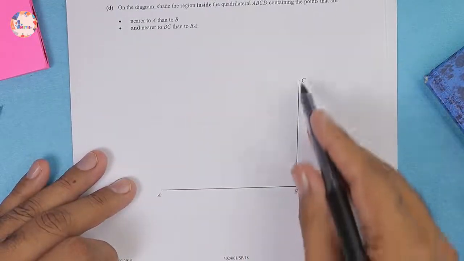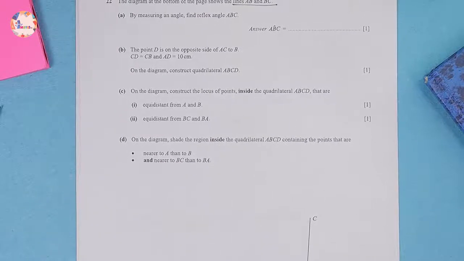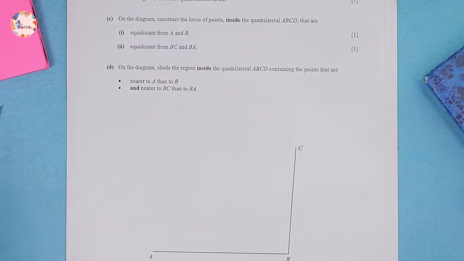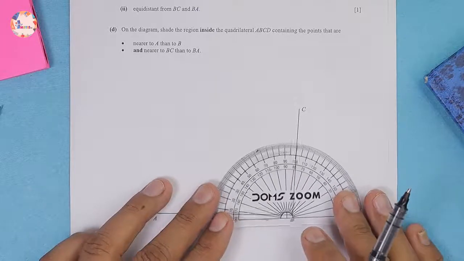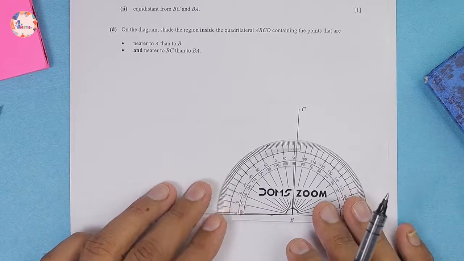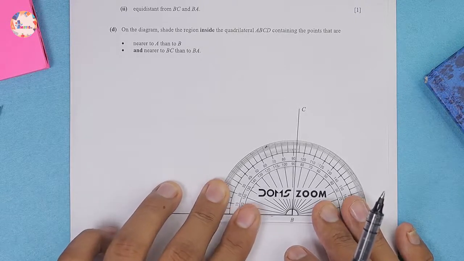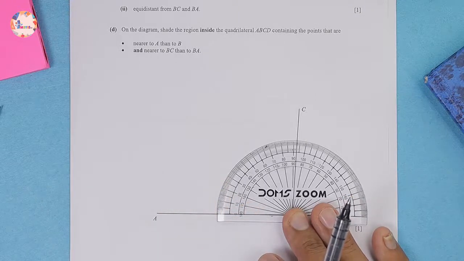and BC, and these are the lines AB and BC which they have shown. By measuring an angle, find reflex angle ABC. So for reflex angle, we will be first measuring the angle. To measure this angle, we will be putting our protractor over here, and we will be matching this 0 line with this one, and over here. So this angle, first we can check.